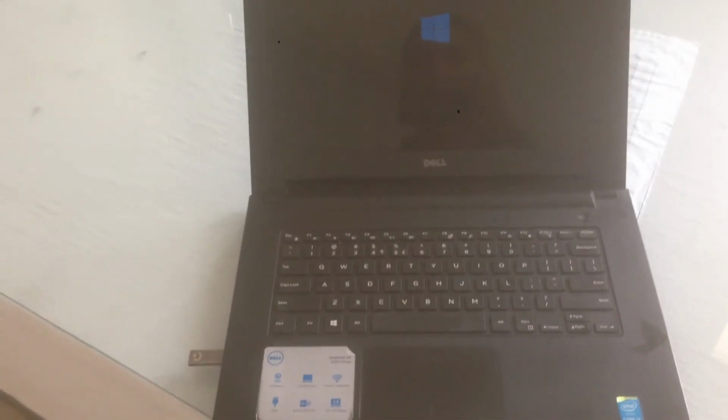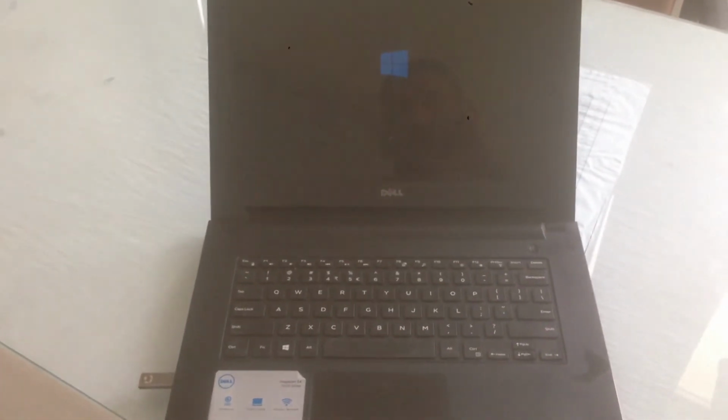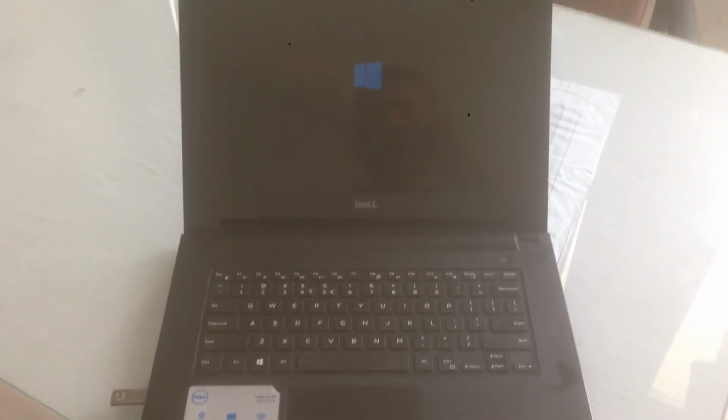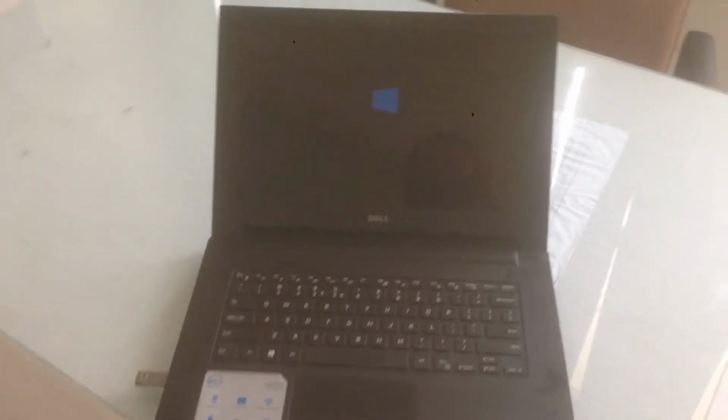Now see guys, when it's restarting, when the Windows logo comes, then you have to insert the USB pen drive. Now see what will happen.